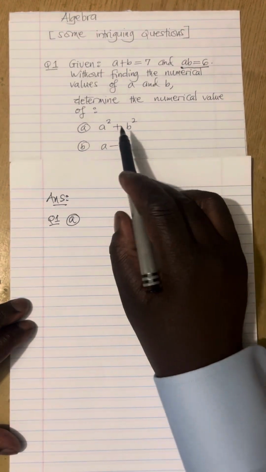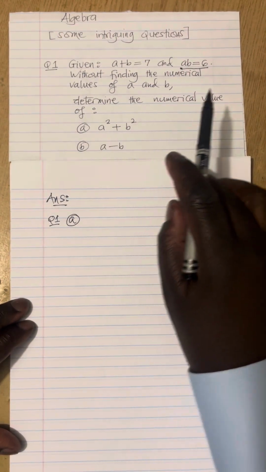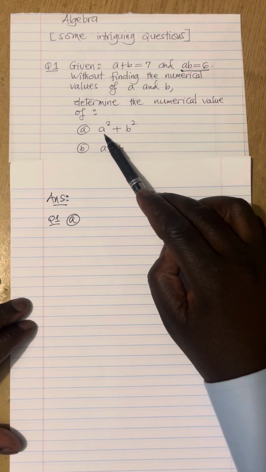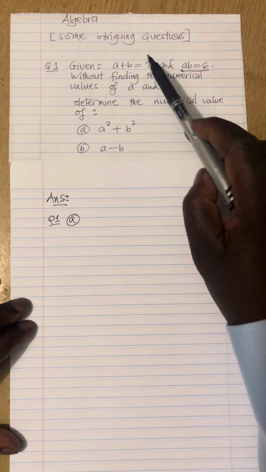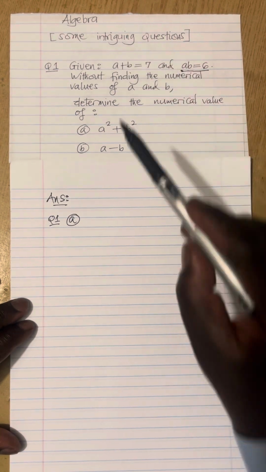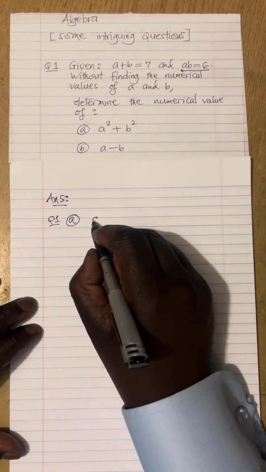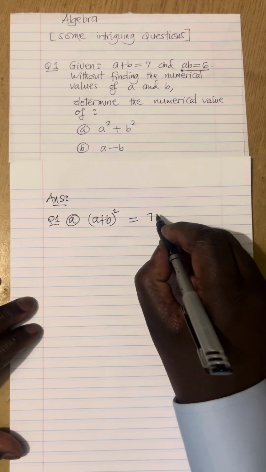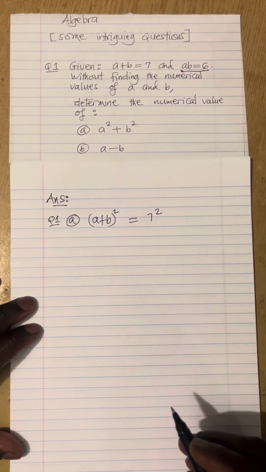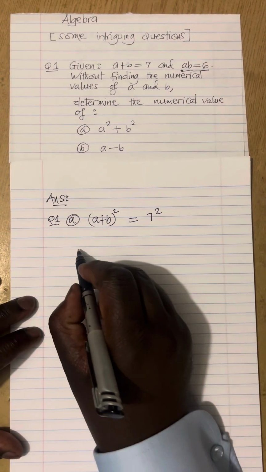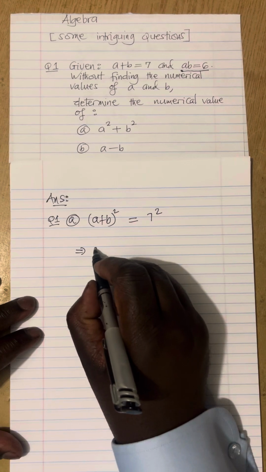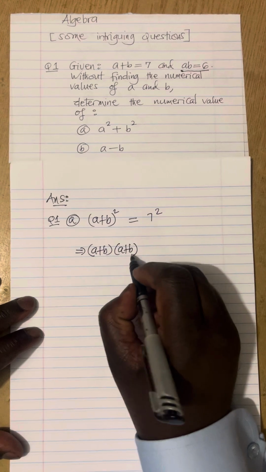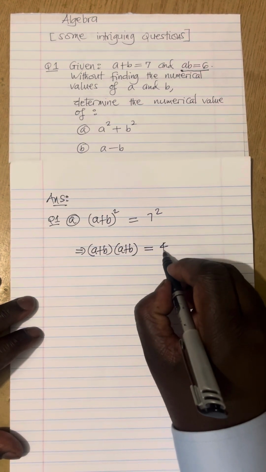Looking at these squares here, the question is suggesting that we have to square this. That's the only way we're going to get a squared plus b squared. But what we do on one side of the equation, we have to do the same on the other side of the equation. So a plus b, I have to square this, and I must get 7, which must also be squared. The left-hand side is a plus b in one bracket, another bracket a plus b again. And 7 times 7 is 49.